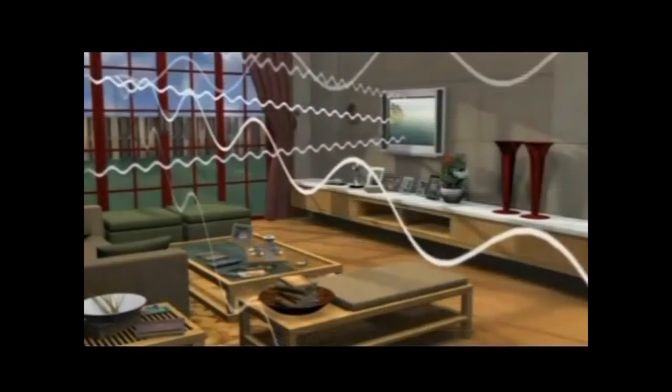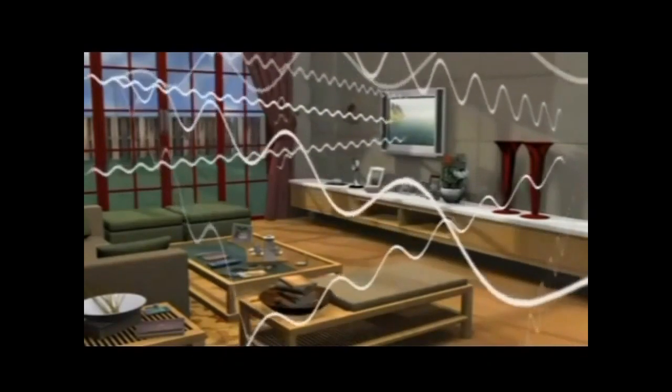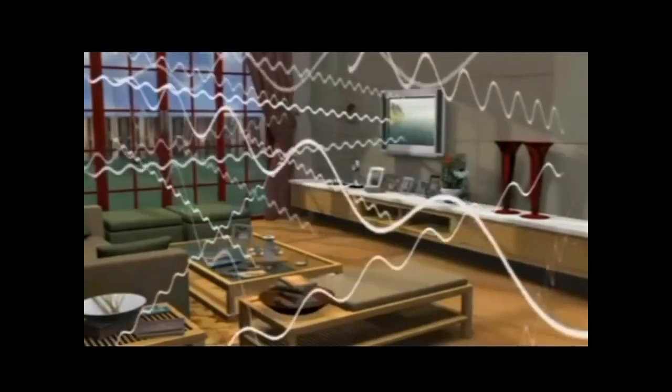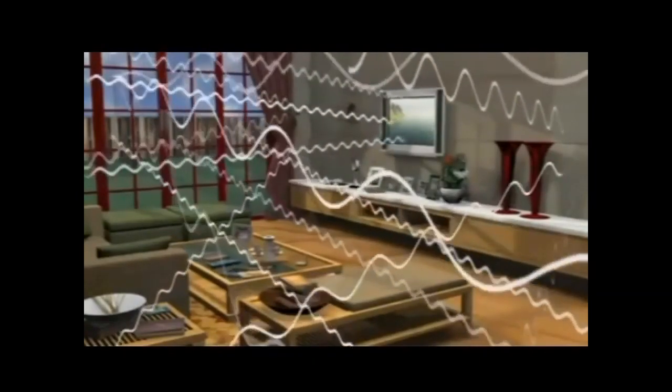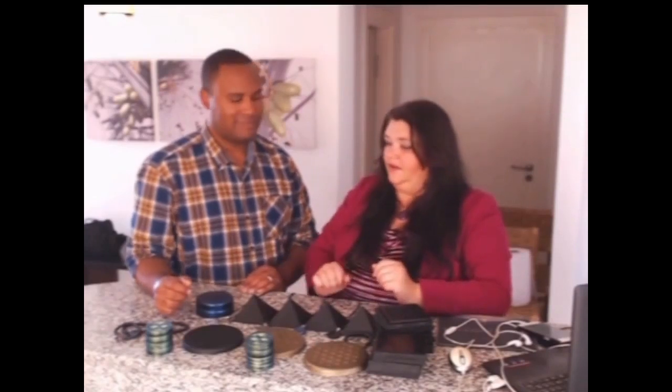Think about, how would I feel if I corrected that energy? You can't really get rid of the dirty electricity. No, you can't get rid of it because it's everywhere, right? But what you can do is create a shield around yourself and your home to correct the energy. And that's how this stuff works.